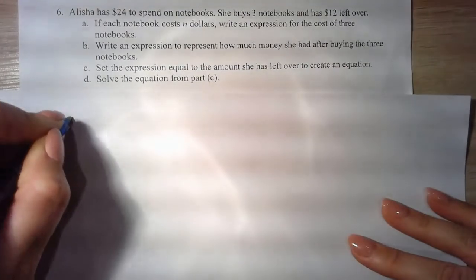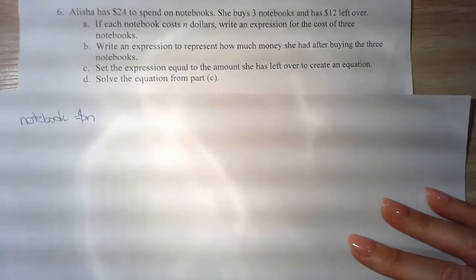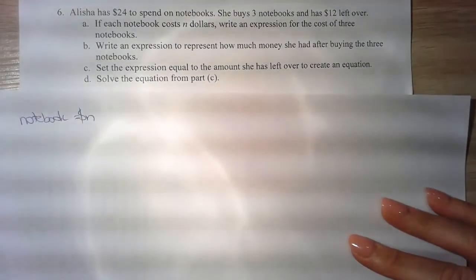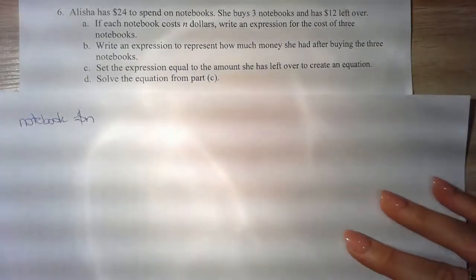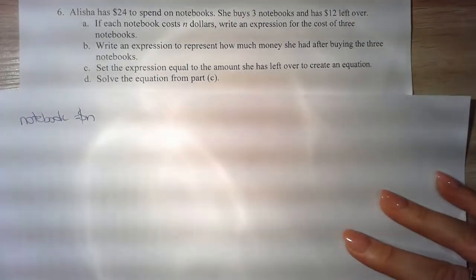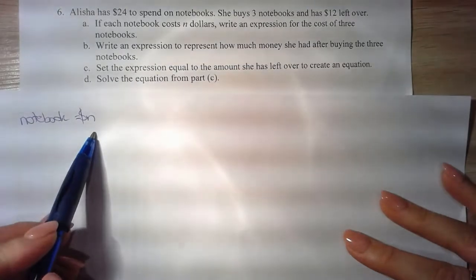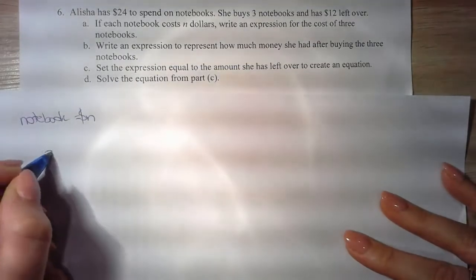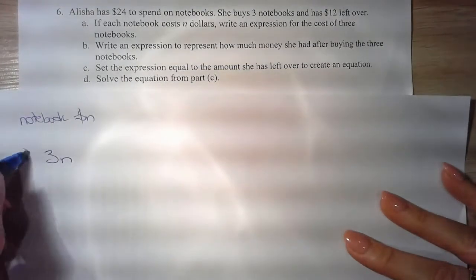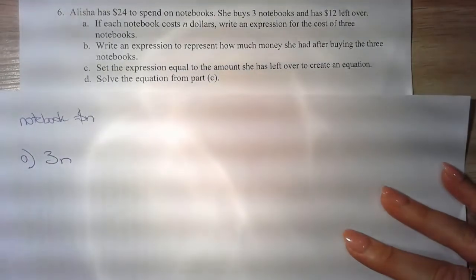Notebook N. Okay, that's our N dollars. Write an expression for the cost of 3 notebooks. So if 1 is N, that means 3 is 3N, and there is my expression.